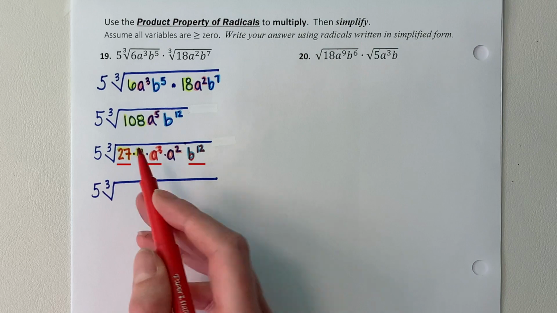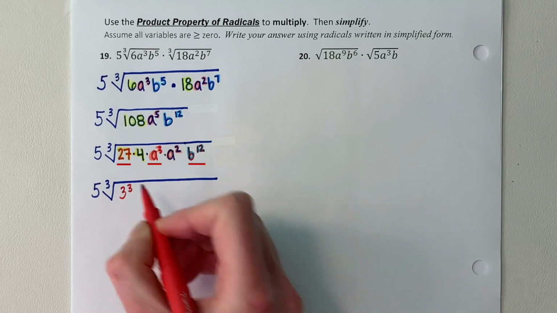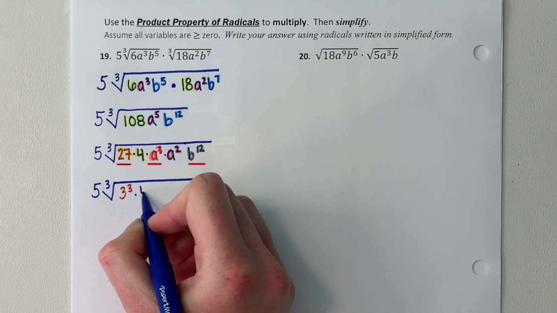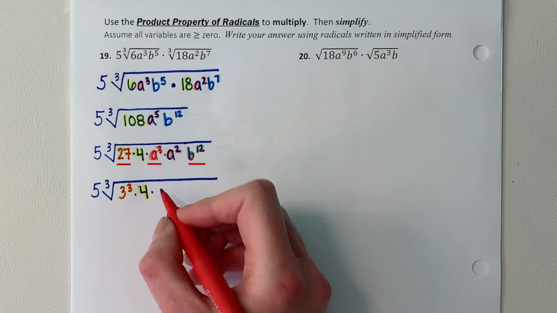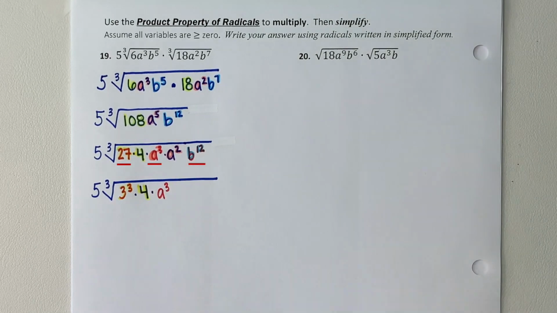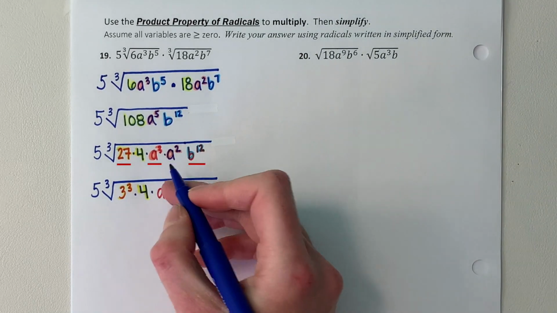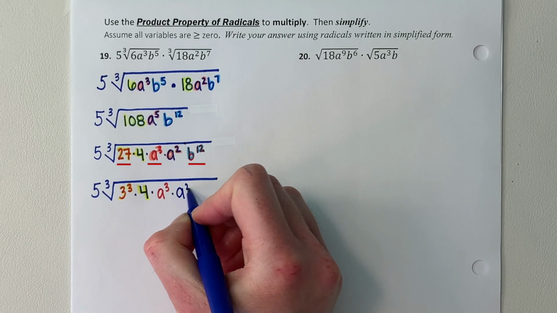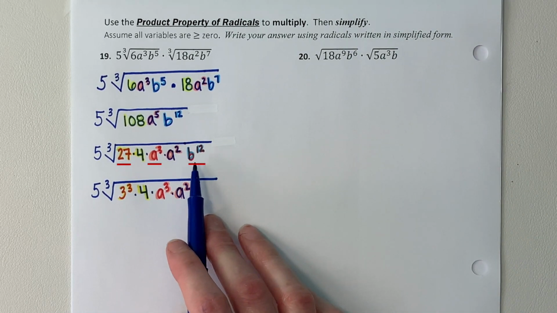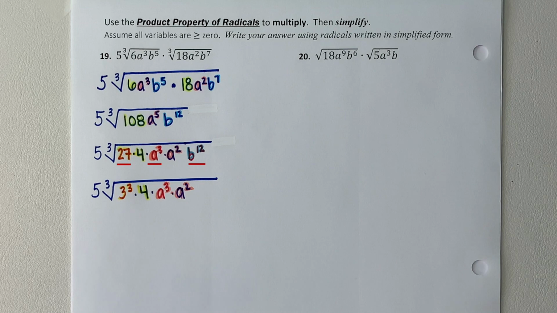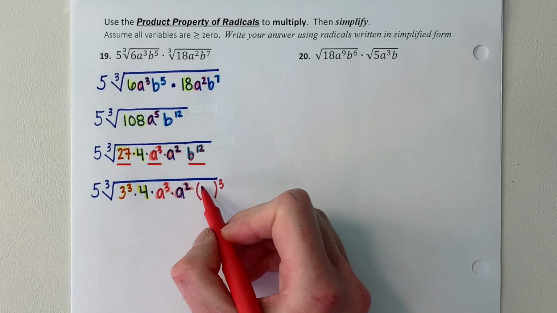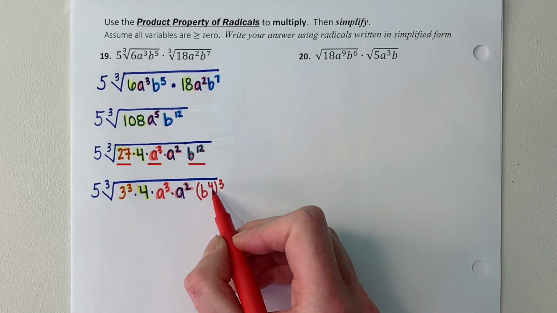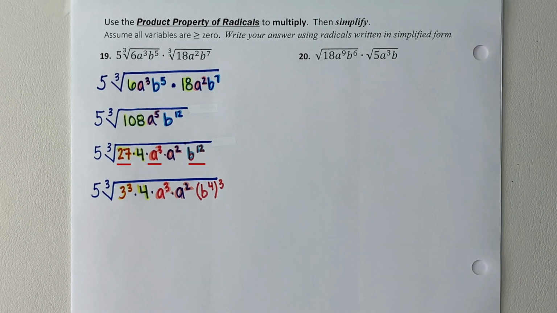Now, all of the perfect cubes need to be rewritten as some quantity cubed. We can rewrite 27 as 3 cubed. 4 was just a leftover, so we'll bring that down. A cubed is already perfectly written as some quantity cubed, so we'll leave it as a cubed, and then we'll bring down the leftover a squared. And now b to the 12th is a perfect cube, so we need to write it as some quantity cubed. Let's see, it looks like we'd have to put a 4, because 4 times 3 gives us 12.